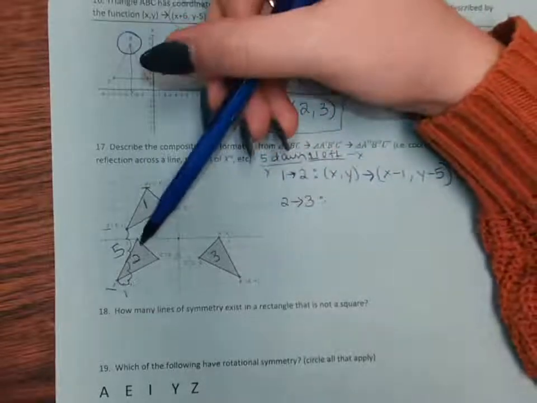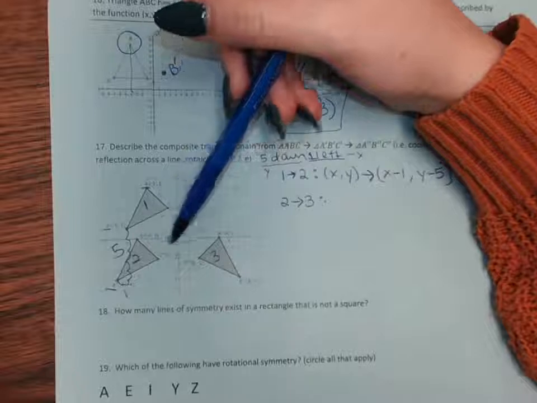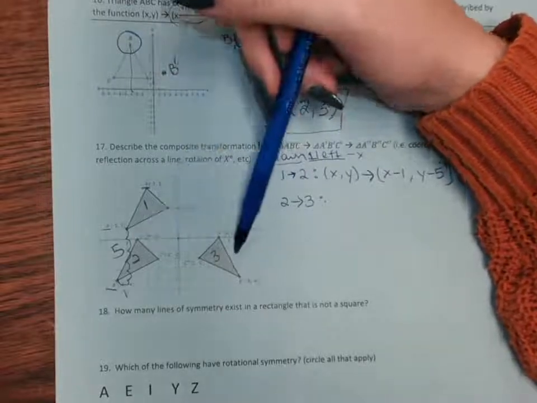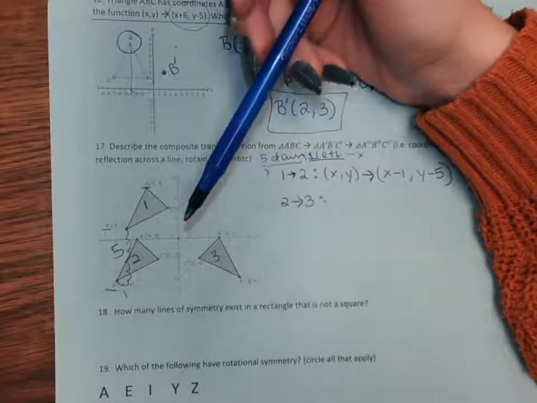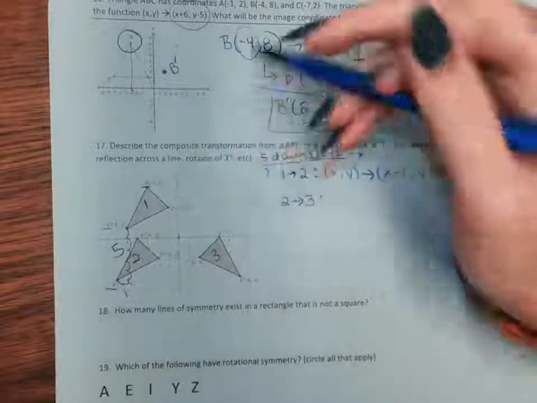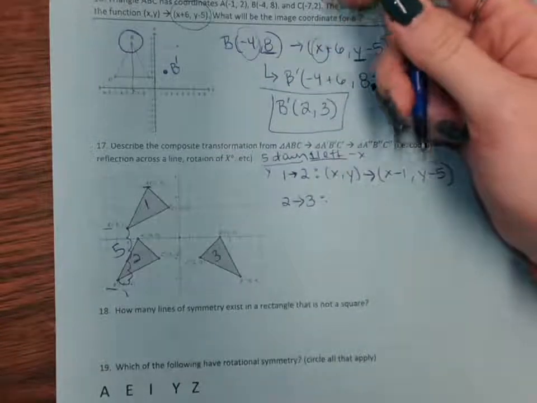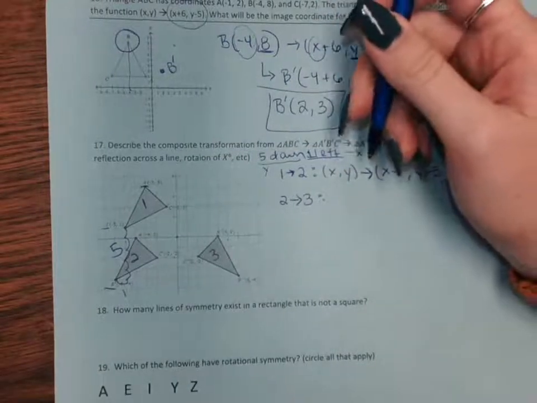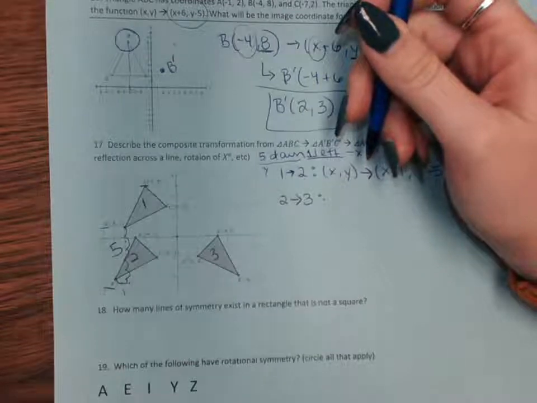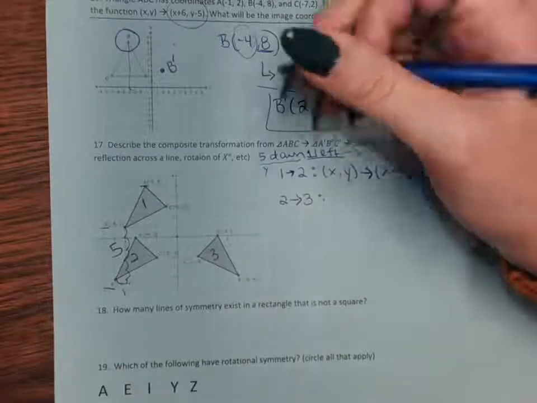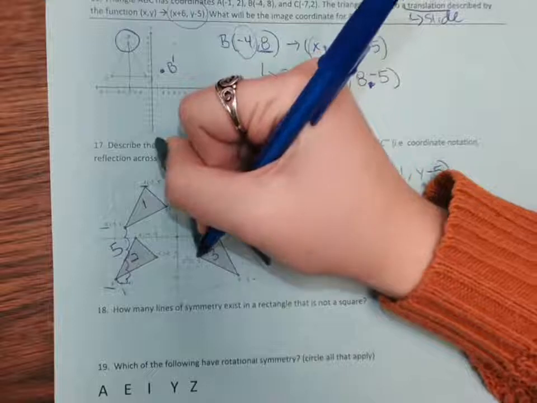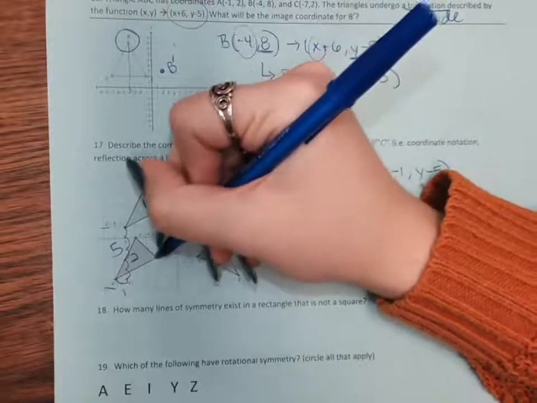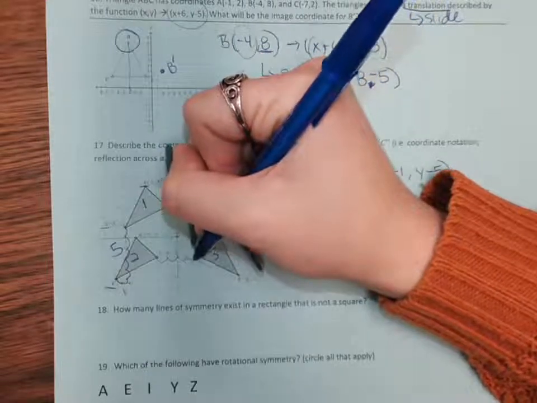And then from 2 to 3, okay, notice how it's being flipped, right? It's completely flipped across. So I know that has to be a reflection, okay? What you want to do to find a reflection is find the midpoint, because if I find the midpoint, then I can find my line of reflection. So I'm going to go from C prime to C double prime. I have 1, 2, 3, 4.